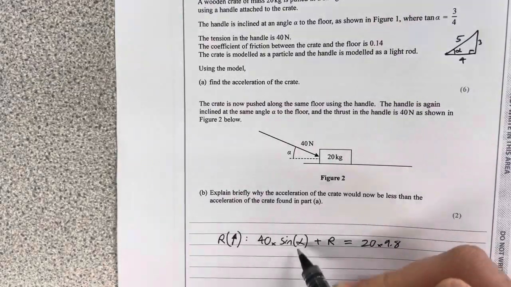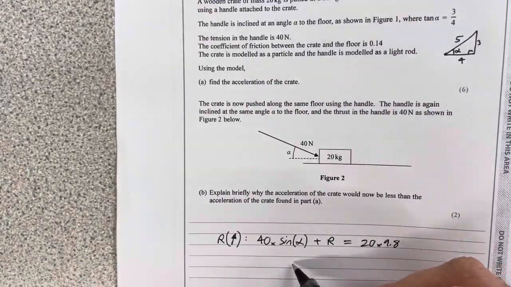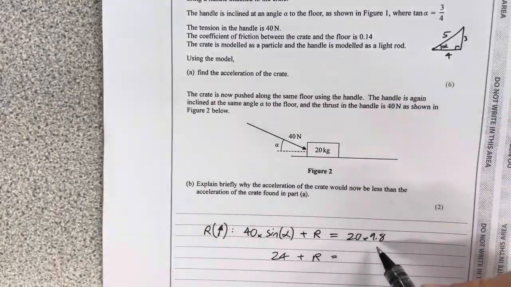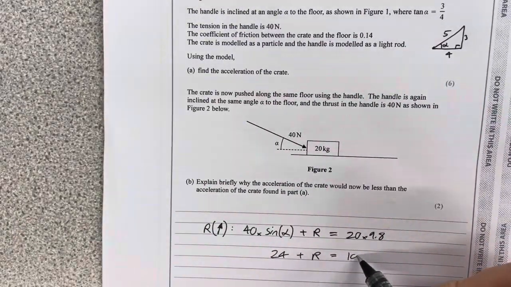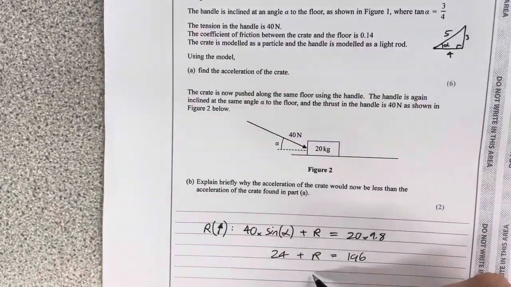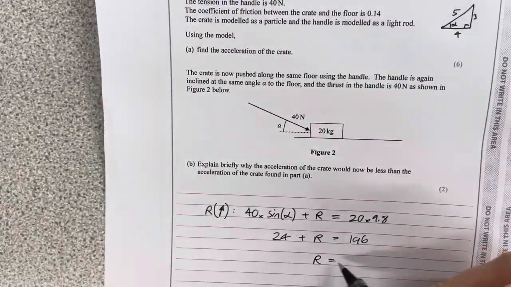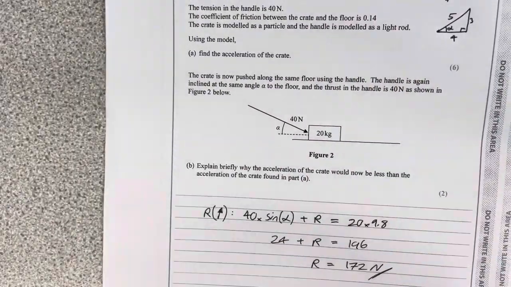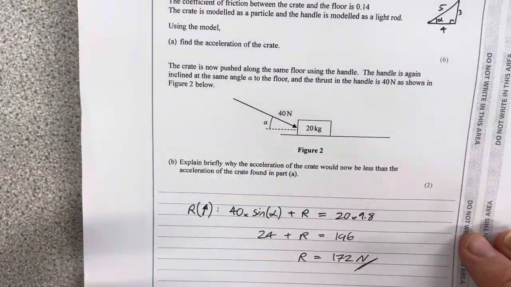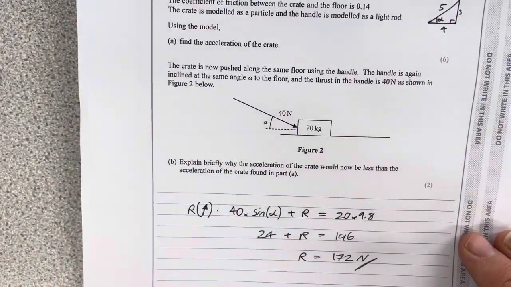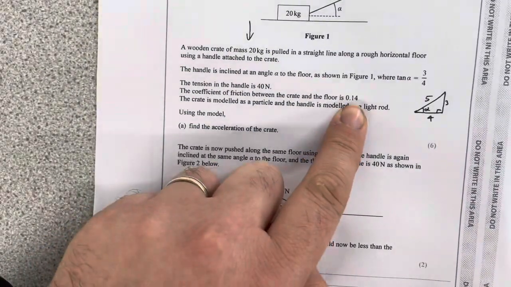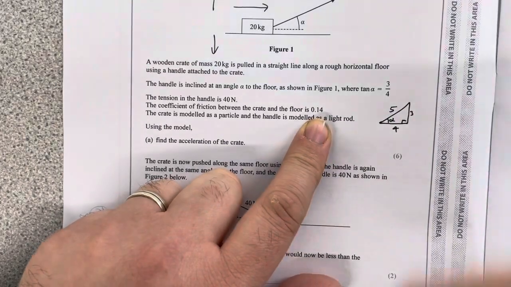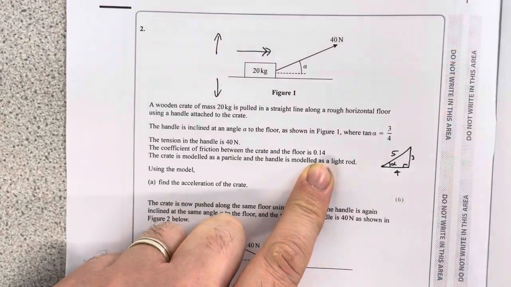So 40 times 3/5 is 24. So we have 24 plus a reaction force. That's going to equal 20 times 9.8, which is 196. So subtract the 24, and we end up with R is equal to 172 newtons. That's the reaction force, and we need that because we want the friction force, using the coefficient of friction of 0.14. Okay, that'll allow us to resolve in the horizontal direction.